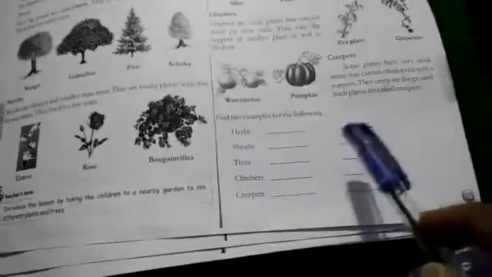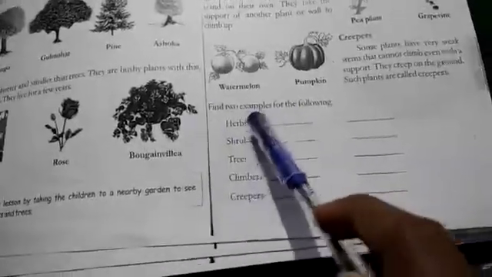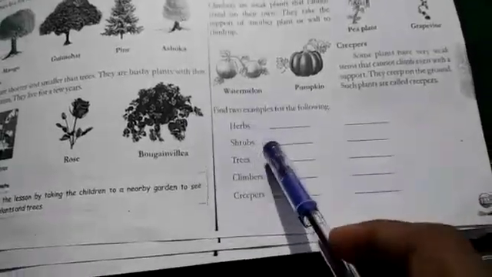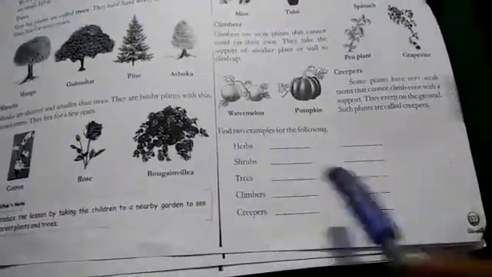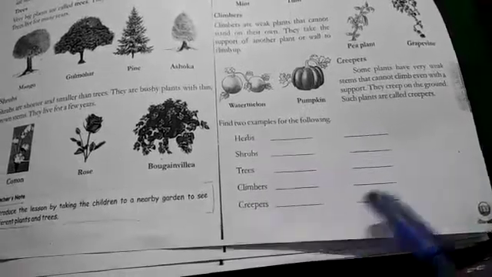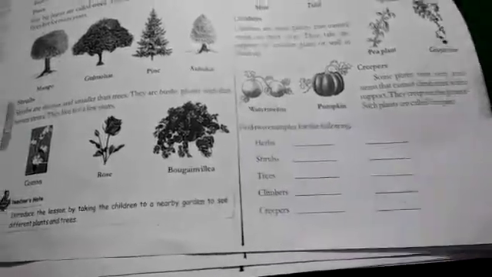See, there is one activity you have to do on your own. Find out 2 examples for the following: herbs, shrubs, trees, climbers and creepers. You have to find 2 examples and write them.